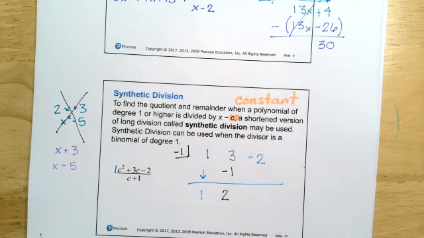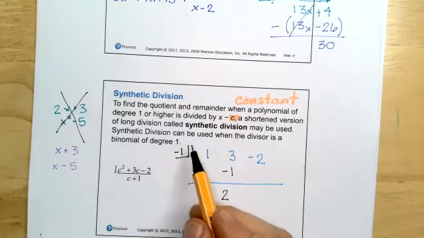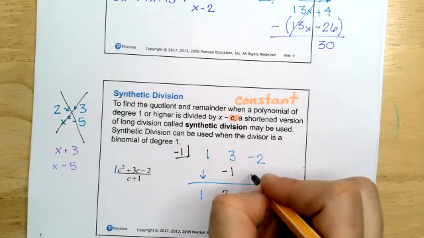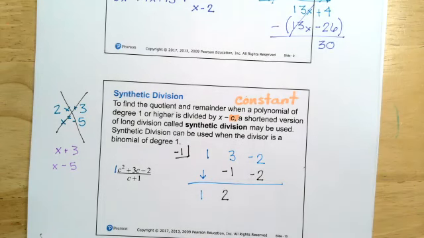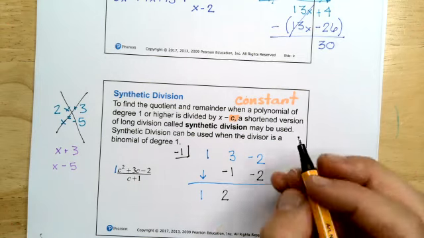The number we just brought down, multiply that now by the term in the divisor box. 2 times a negative 1 is a negative 2. Put that negative 2 in the next column. So what we did was we took this, multiplied it by that, put it here. Subtracted, got this, multiplied it by that, put it here. Now, negative 2 minus 2 is a negative 4.